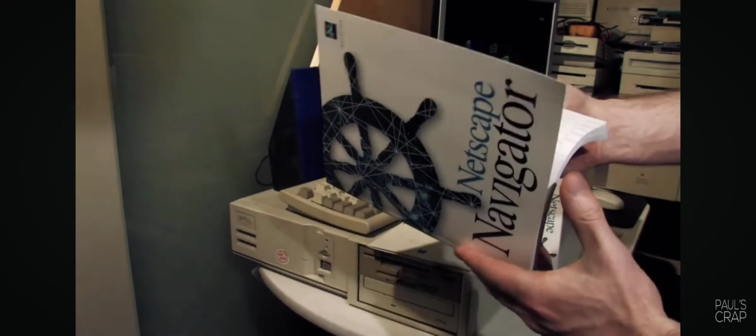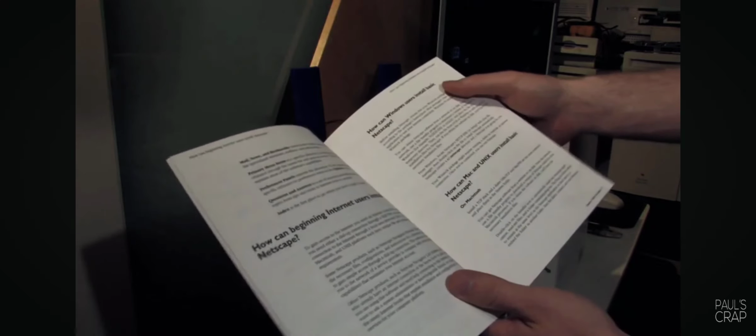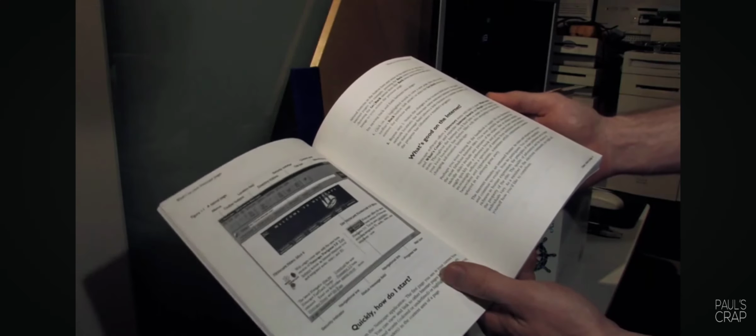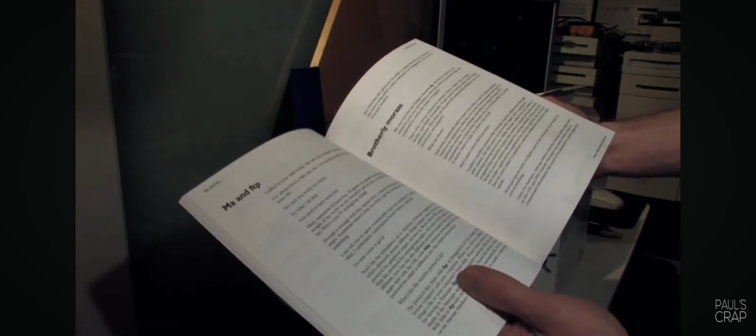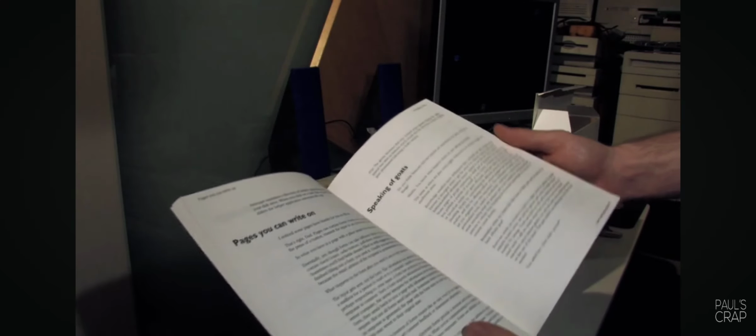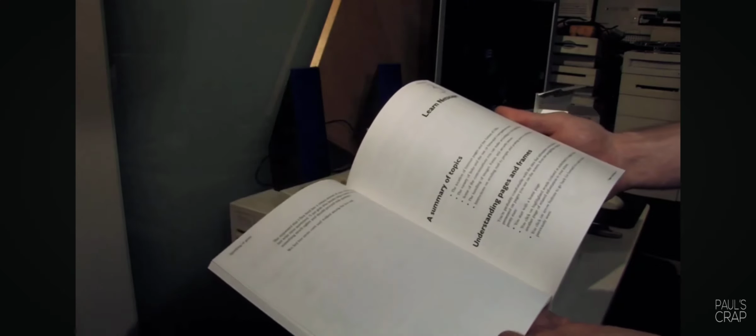Netscape Navigator. Some installation information. Okay, Learn Netscape. Also basically just covers your standard usage of the web browser. Neat.